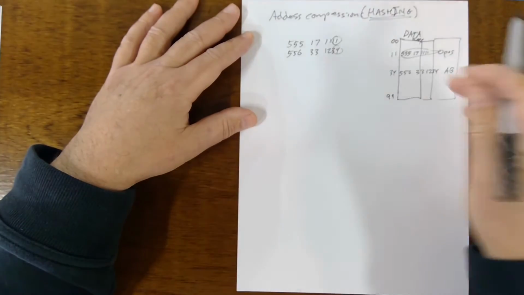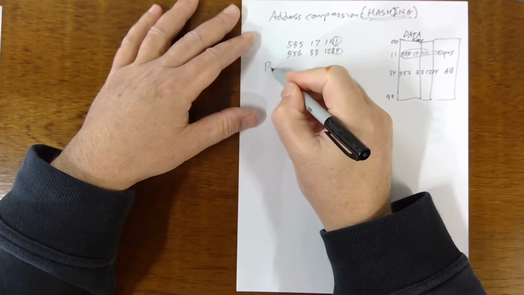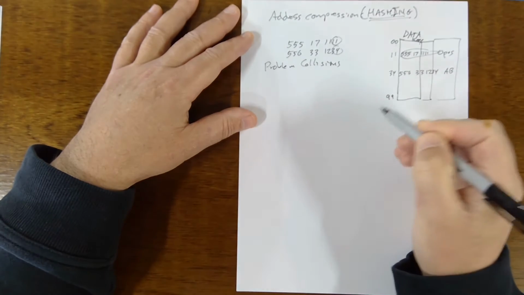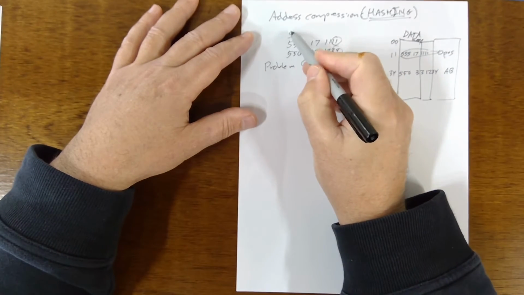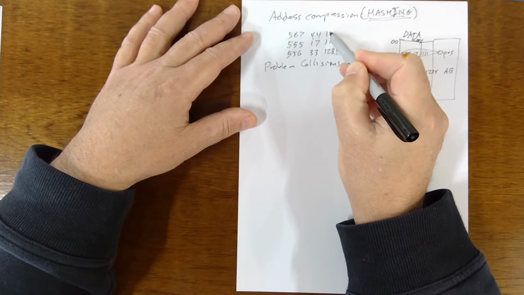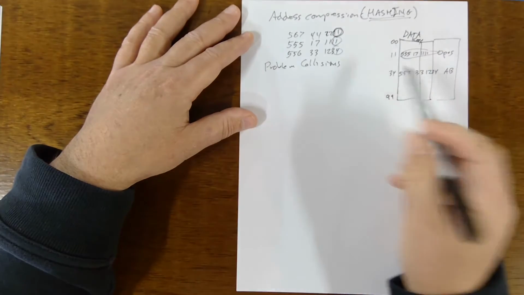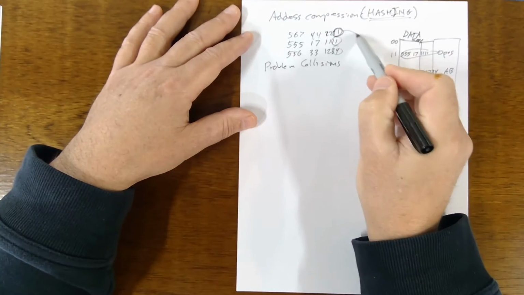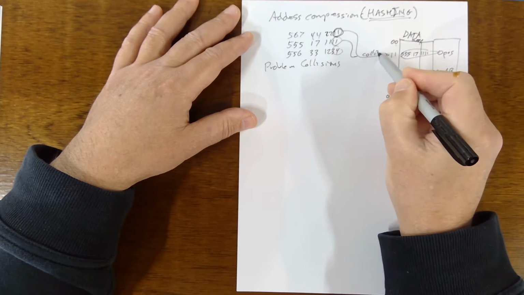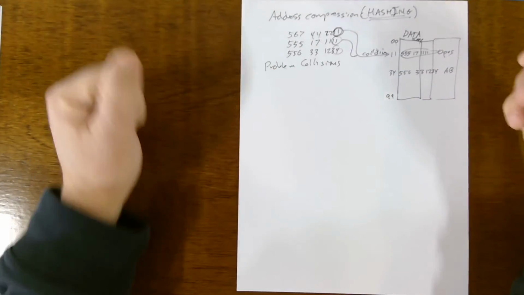Now, what's the problem with this hash or data compression thing is basically the problem is collisions. Okay, like, you know, it's possible to have another guy that just happens to have the same last 2 digits, right? Then he's going to want to go in the same spot, and that's a collision. Okay, so we need a way to resolve the collisions.